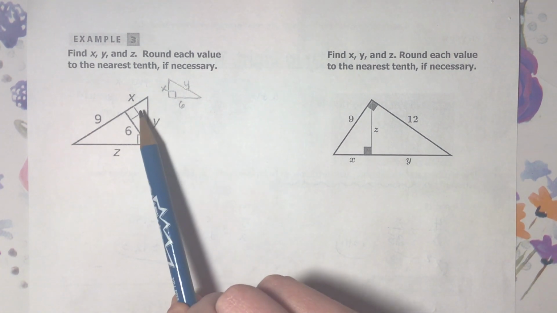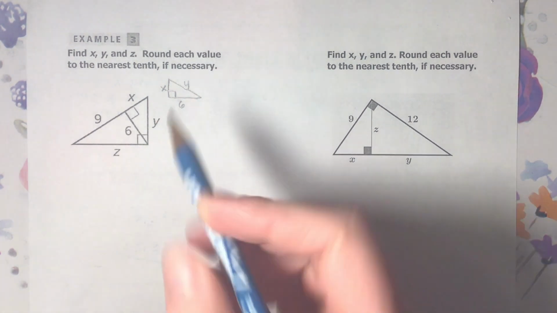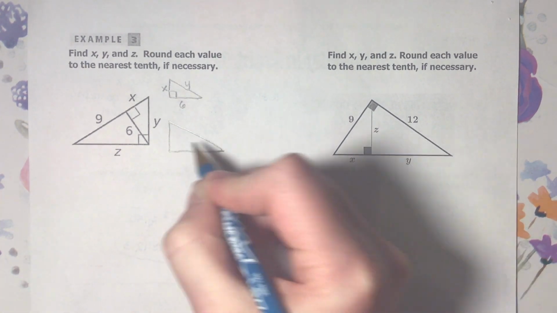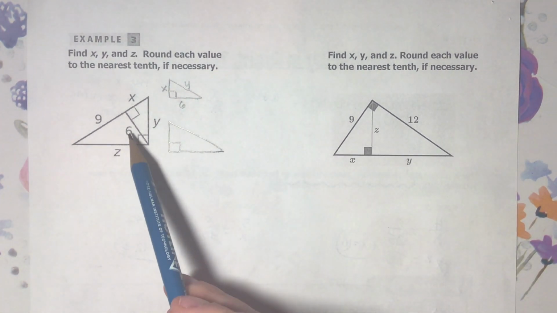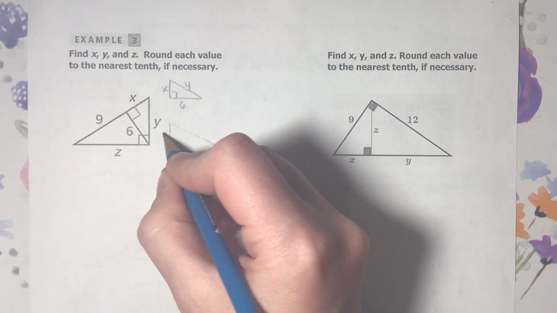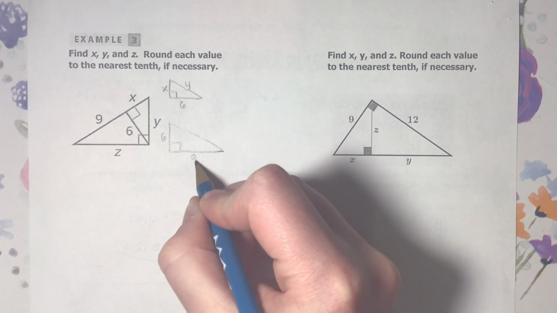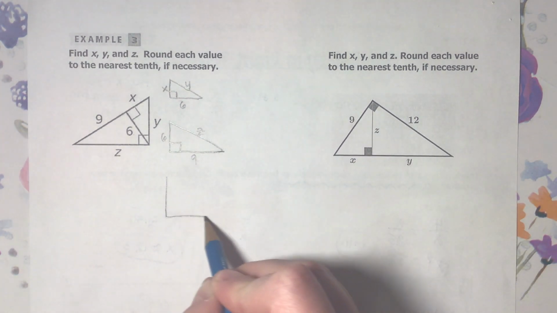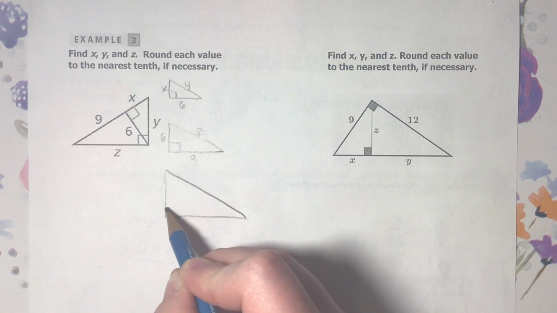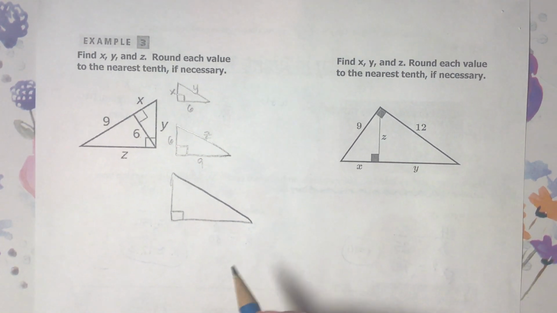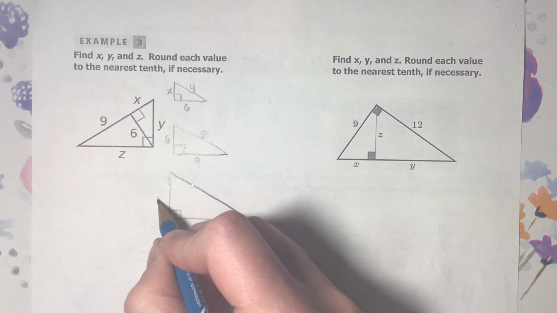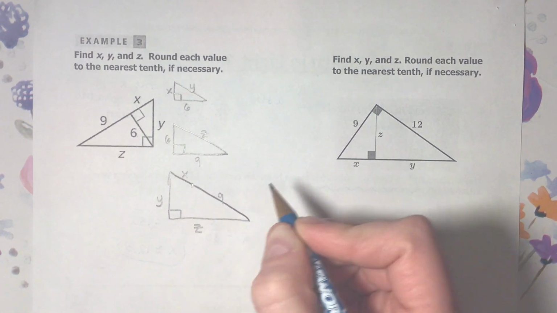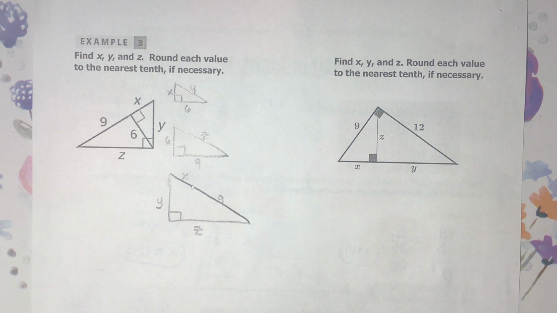Okay, so this is my small triangle, and then my medium triangle is going to have short leg 6, long leg 9, hypotenuse Z. And my largest triangle is going to be Y, Z, X, and 9. Okay.